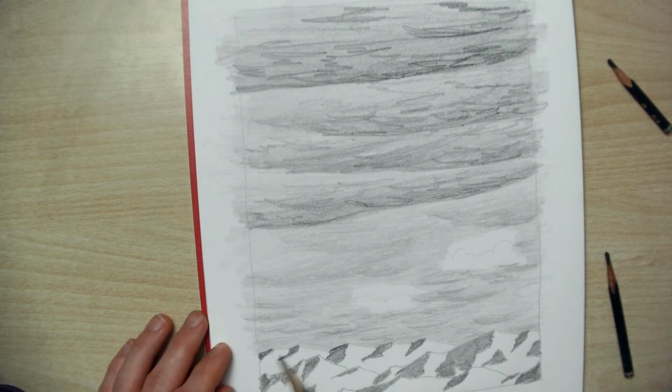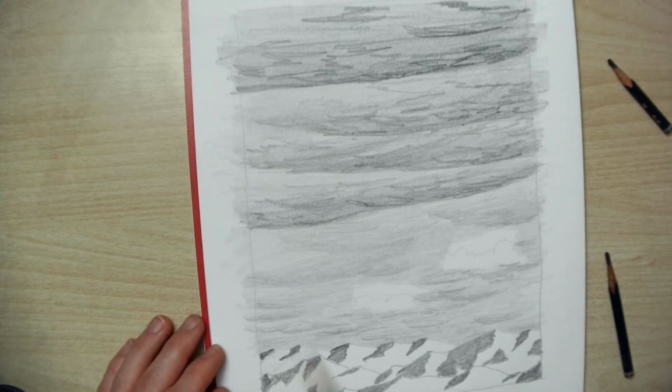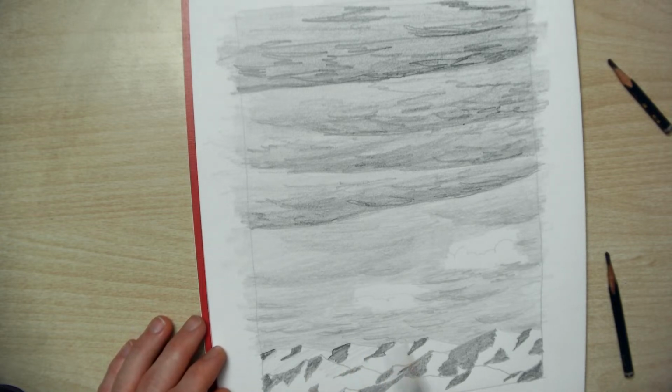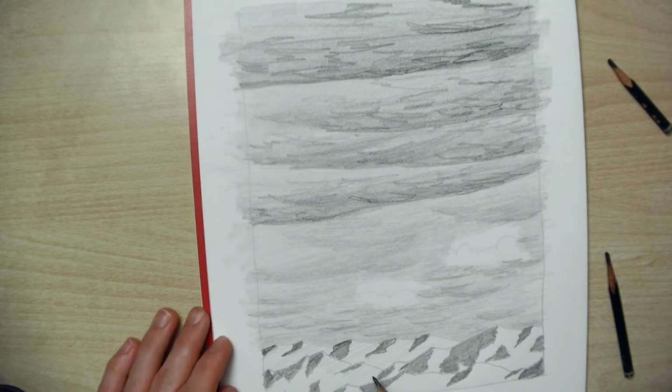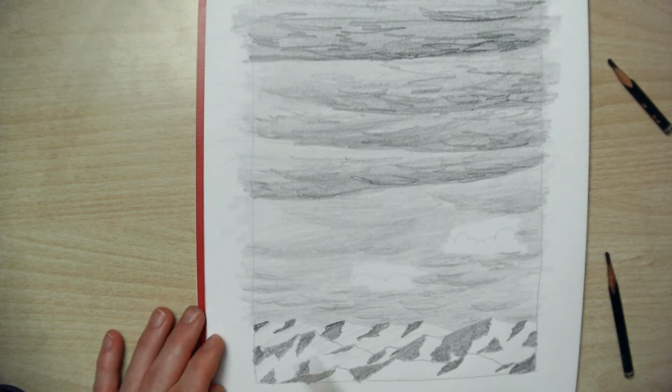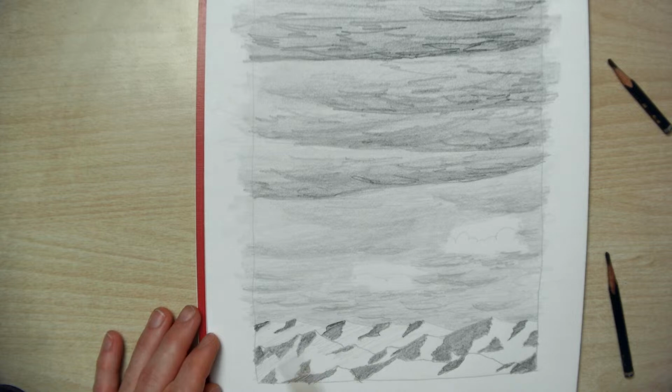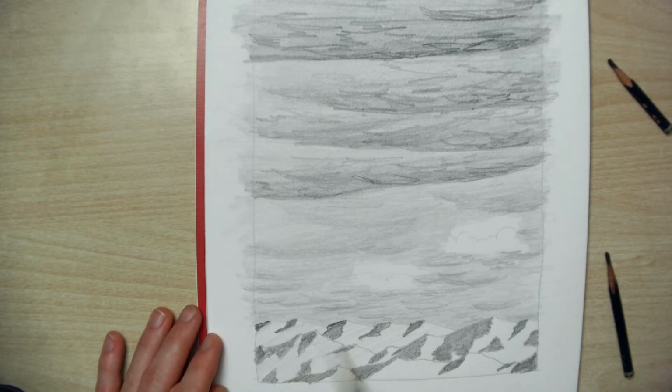Okay, now let's get those bright areas a little darker as well. Those look way too bright still. They can't be as bright as the brightest areas of the sky where the sun pokes through.